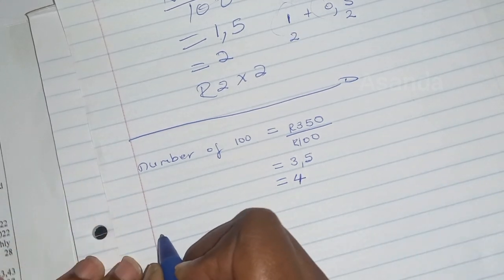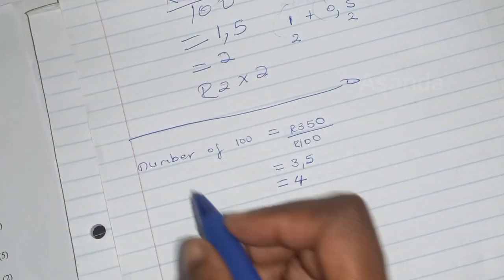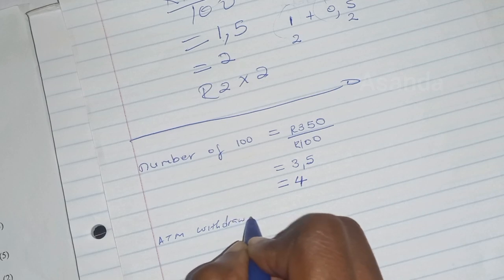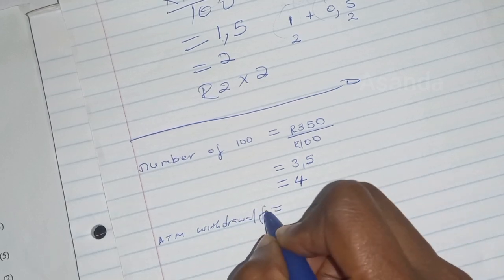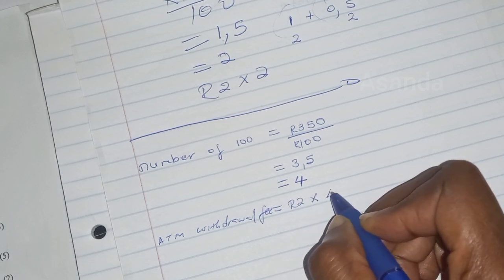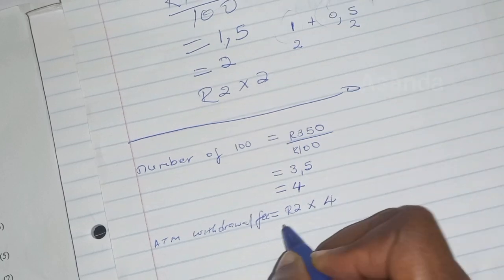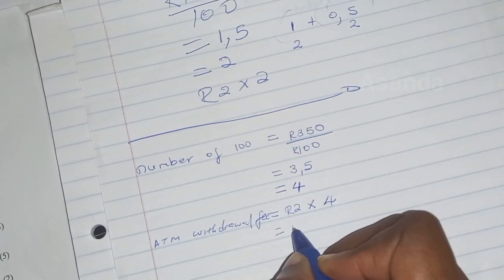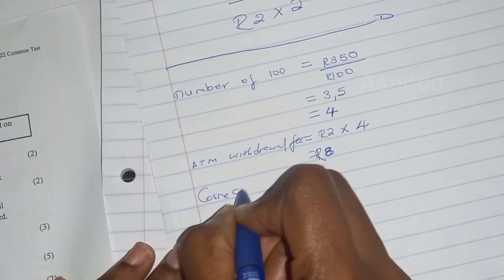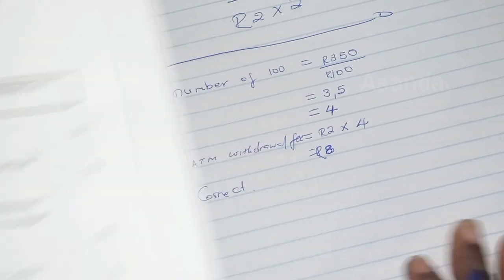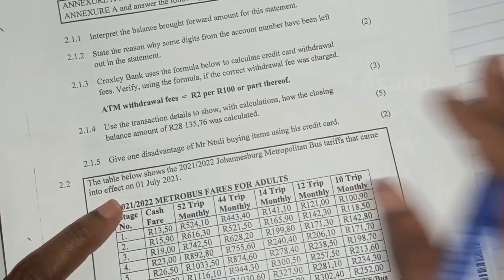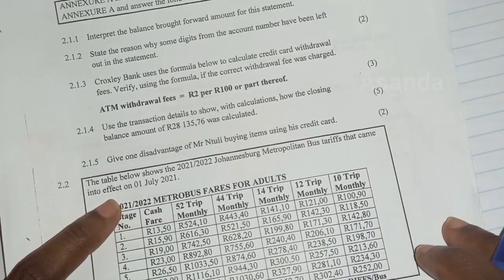Now we're going to use the formula, which says ATM withdrawal fees is equal to 2 rand times 4, right? Which is equal to 2 times 4, 8 rand. We're going to say here it is correct. We always make conclusions with these ones, saying whether a statement is accurate, or verify, all those. Always make a conclusion when you agree or disagree according to your calculation.